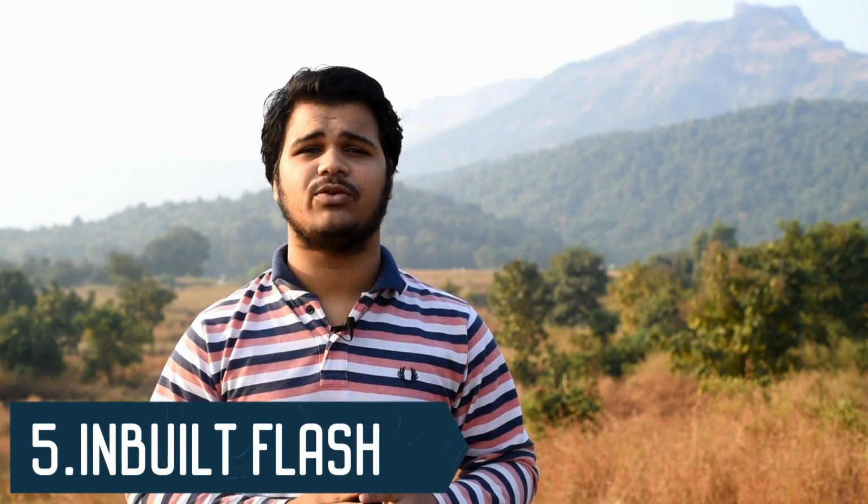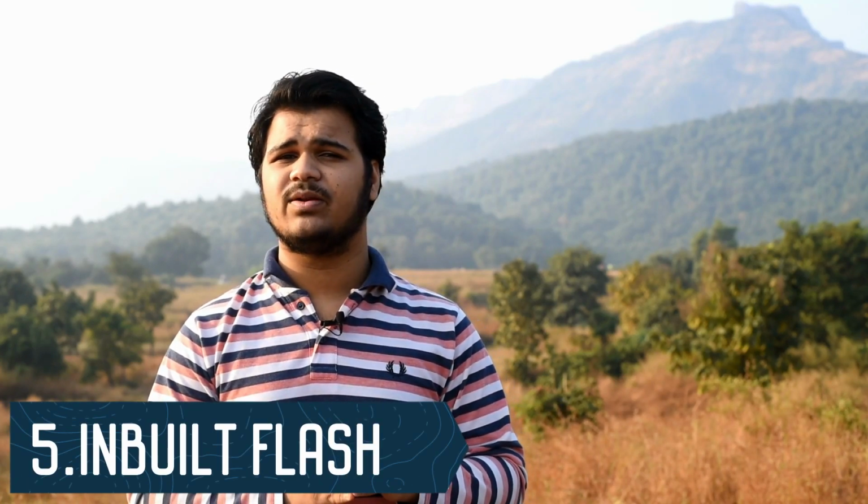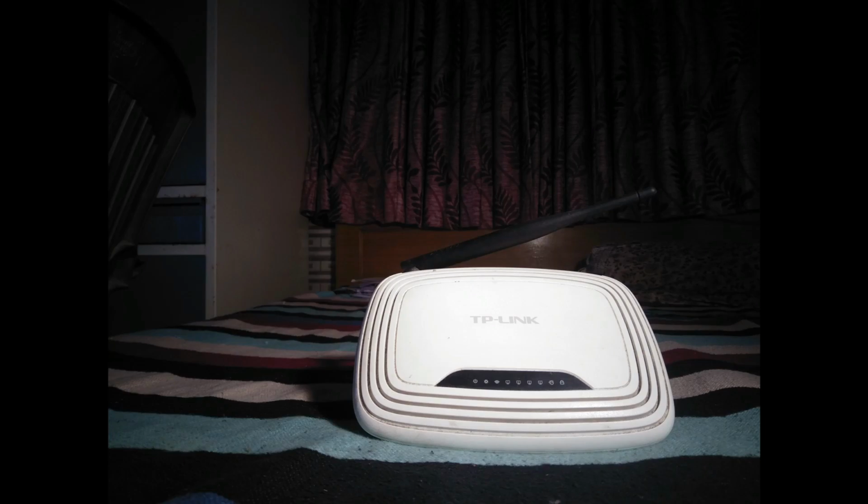Here is the next tip. Avoid using the inbuilt flash of your camera. If you use the inbuilt flash of your camera, then you will get some harsh shadow behind the subject or anything which is behind your subject. If you are taking a portrait, you might end up with that red eye effect and it looks weird. To avoid that, here is the simple solution. Use the flash of some different camera. Or if you have a white handkerchief, then place it over the flash and it will give the result you want.